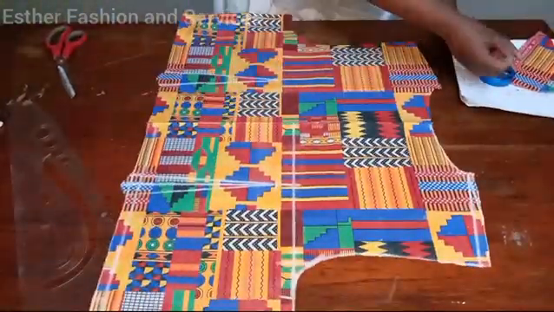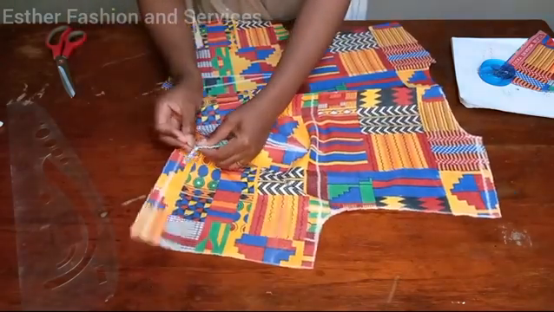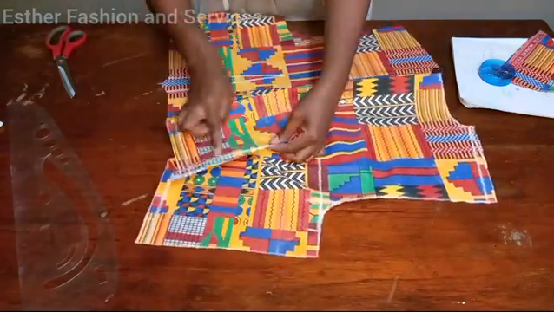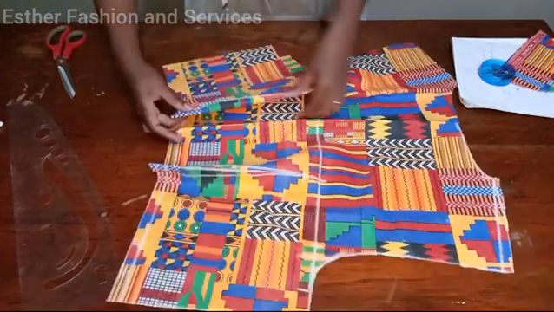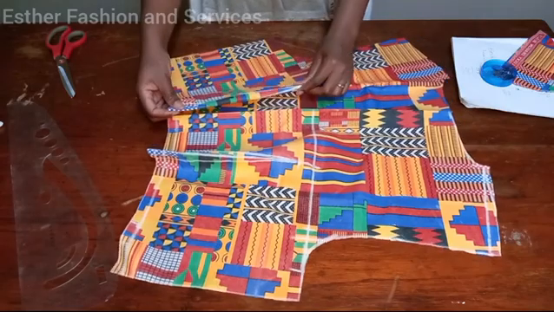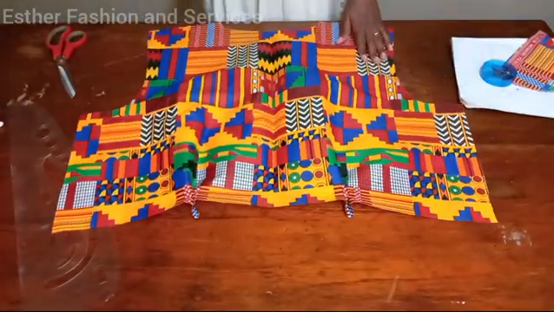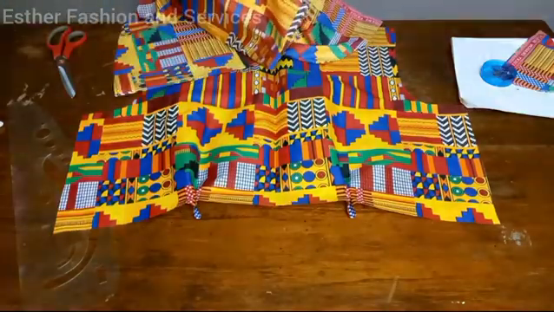This is the back, and I will stitch the dart first. I will hold the dart with the pin like this. Then I will stitch like this, and repeat the same thing on this side. I will use the pin to hold the dart down. Then I will stitch. After stitching the dart, I will go ahead and stitch the skirt.